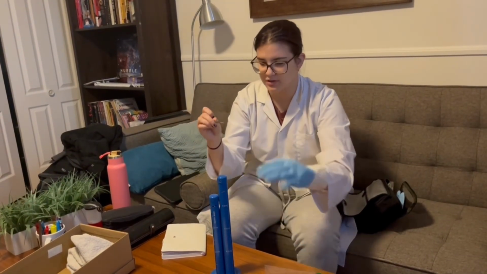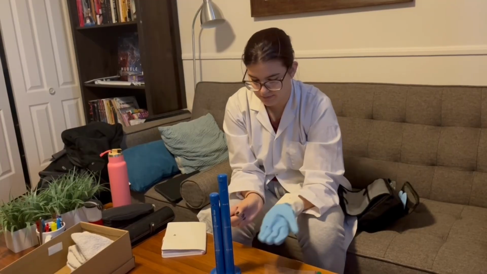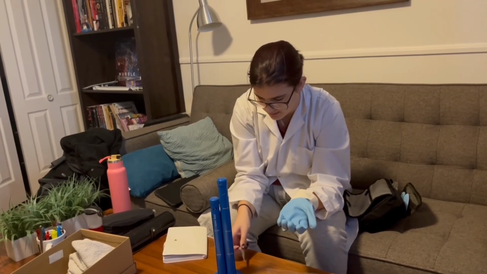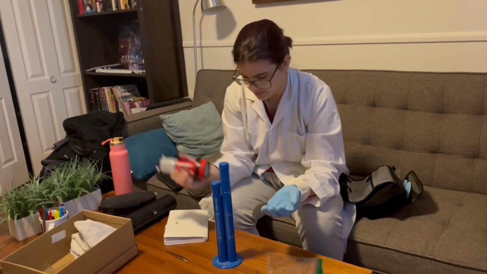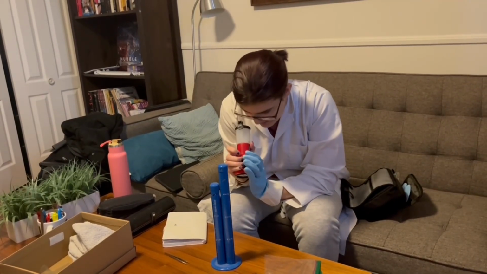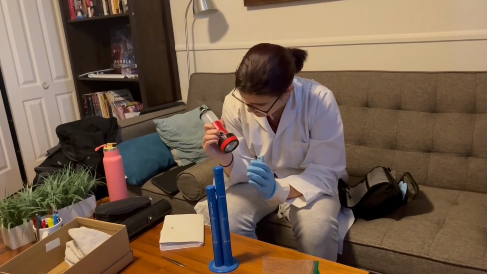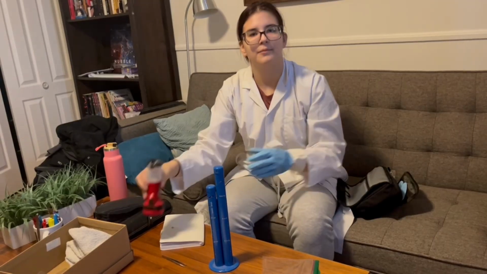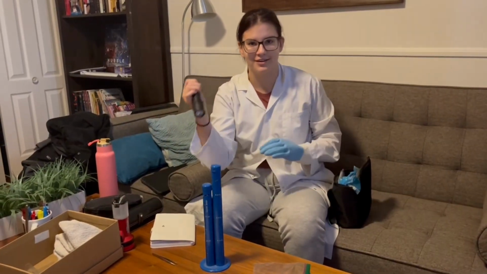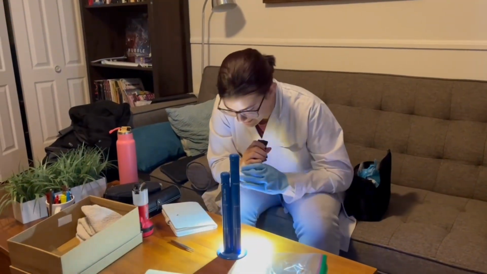I'm gonna put it under my microscope lens and turn on my light. Okay, so I'm gonna turn on my second light and have a look.